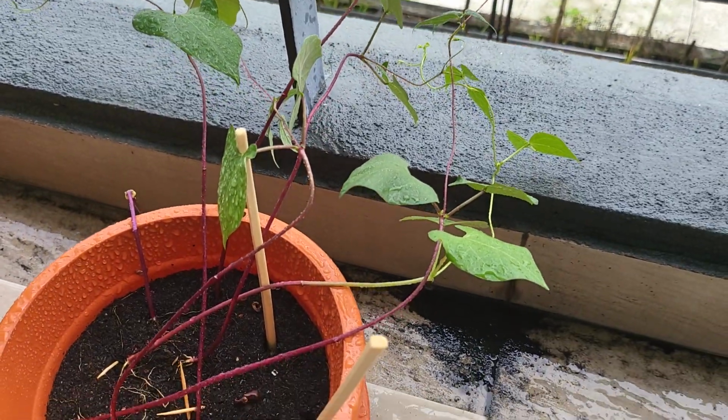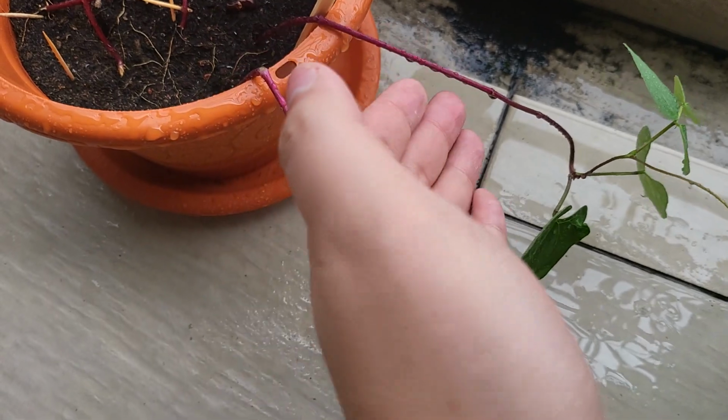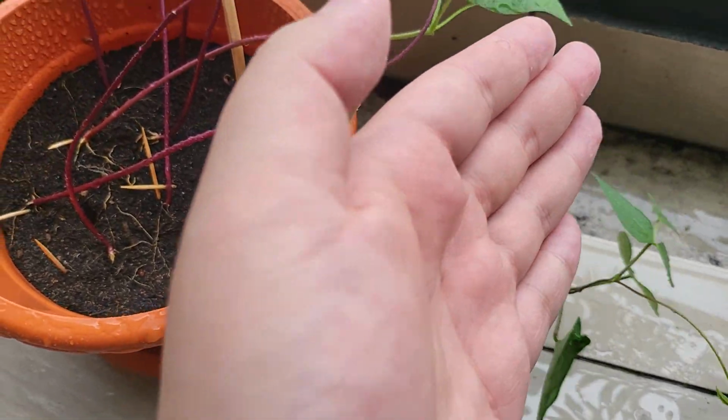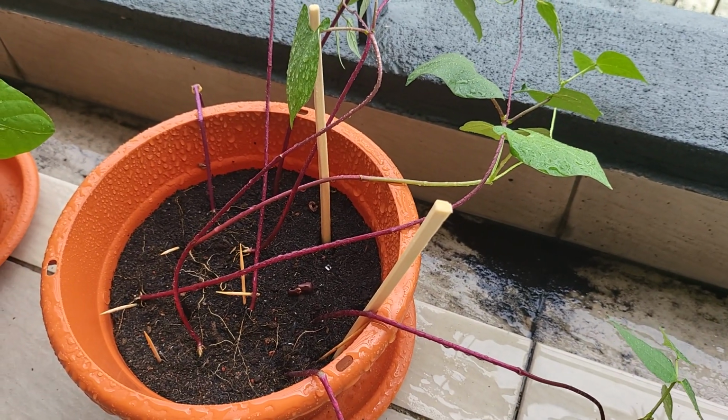Okay, so you can see first, of course, we talk about the cotyledon. You can see all the cotyledon is gone. Yeah, it's no more there, right? And it has already sprouted very well.